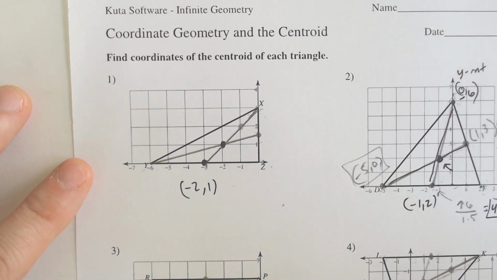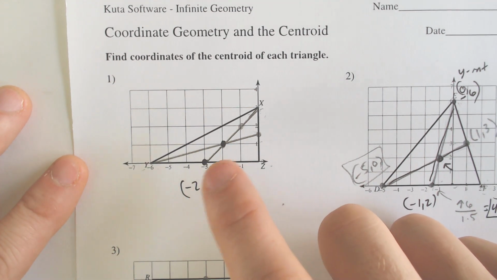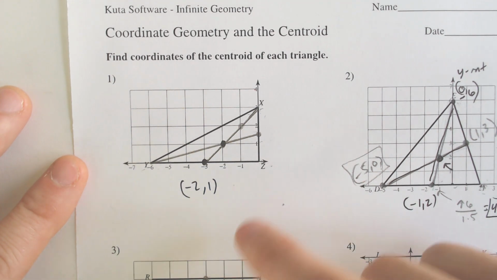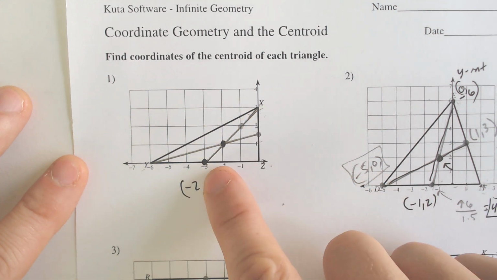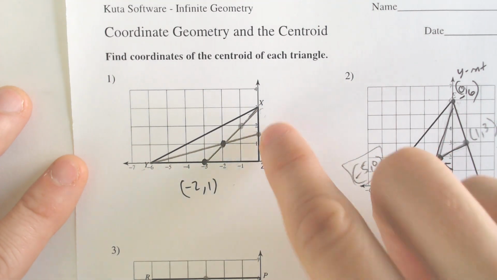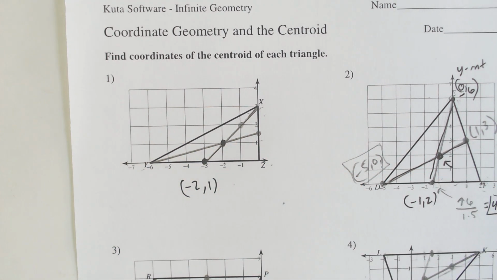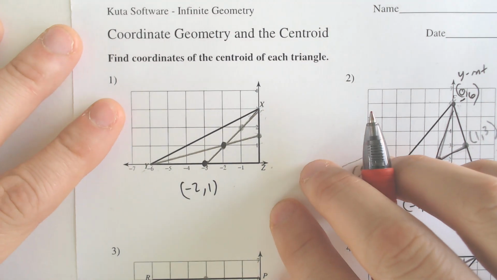Today we're going to be doing part 2 of how to find the centroid of a graph the correct way. We've already gone through and done it the quick way. But what happens if this point is a decimal, or what happens if you need to be more precise? In order to do that, it will take some time.